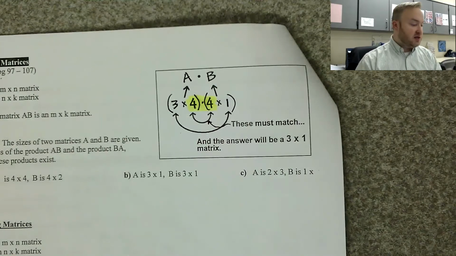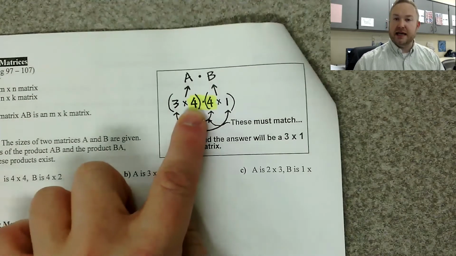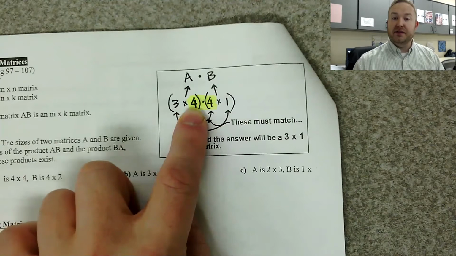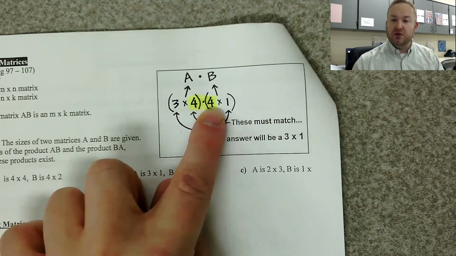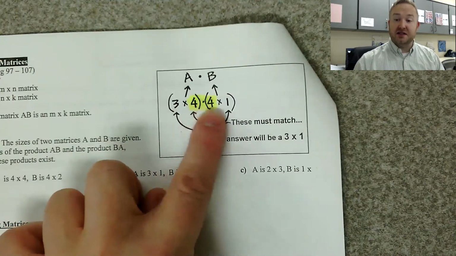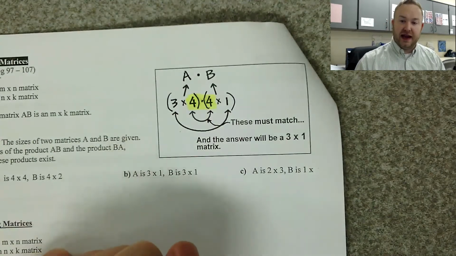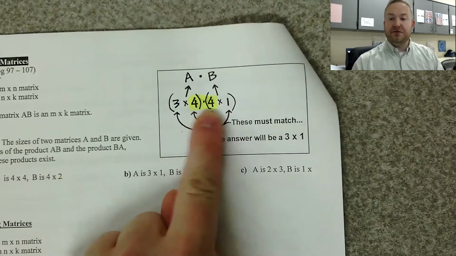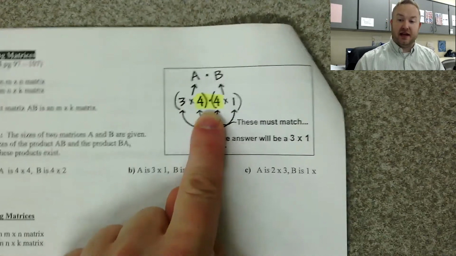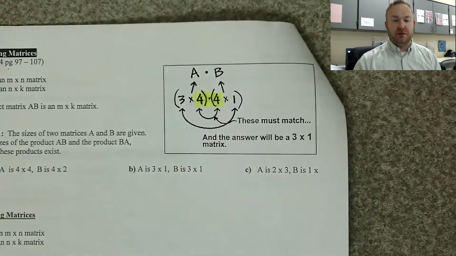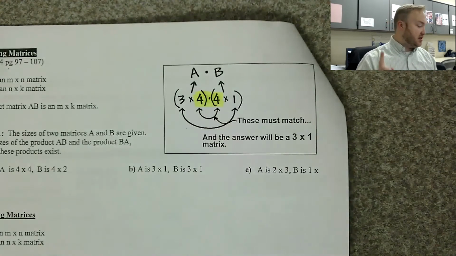In other words, the number of columns in A has to be the same as the number of rows in B. In this case, they are, so we would be able to multiply these matrices together. If those two middle numbers are not the same, then you cannot multiply those matrices. So that's number one.